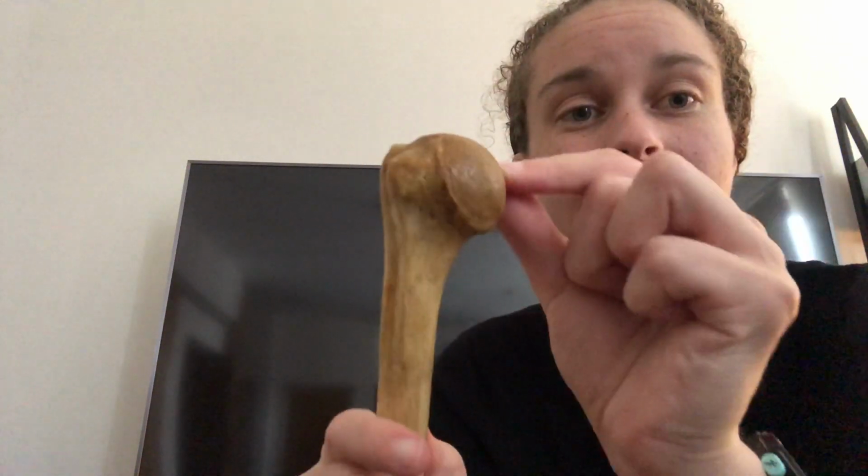We have the rounded head of the humerus, which will articulate with the glenoid cavity of the scapula. We have the anatomical neck, or the head of the mushroom cap, seen here. On the anterior side, we have the greater tubercle and lesser tubercle. Between them, we have this groove, which we call the intertubercular sulcus, seen here.